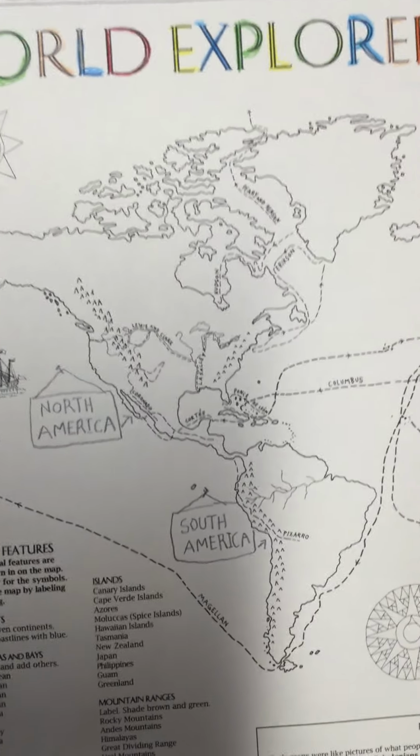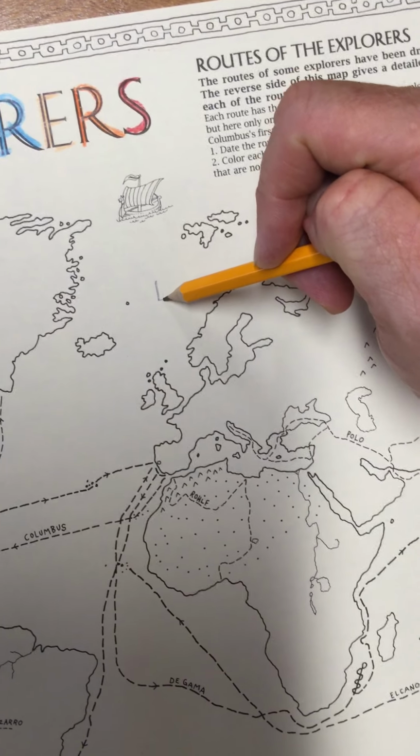Okay, here we have Europe over here. Let's put it up right above.